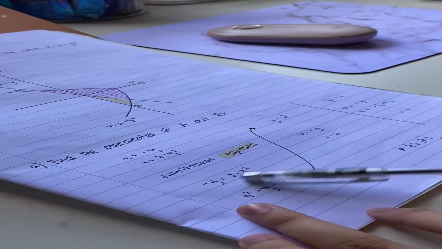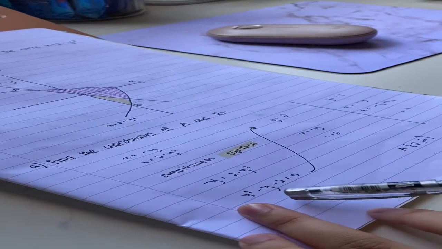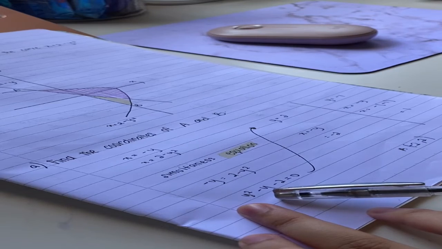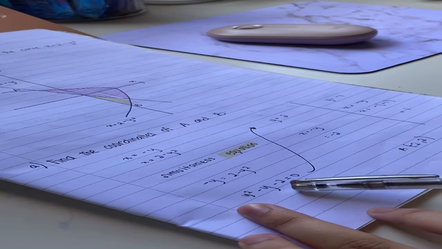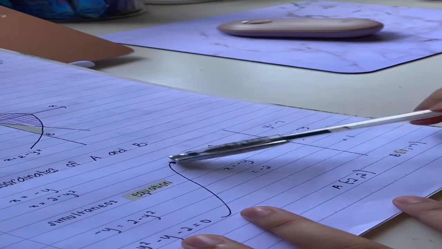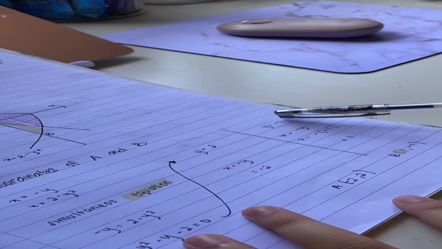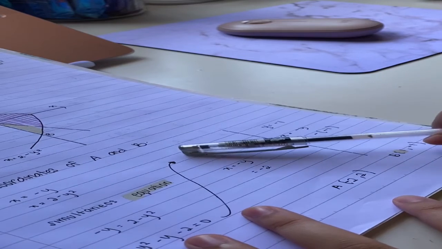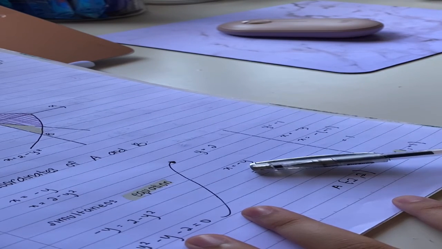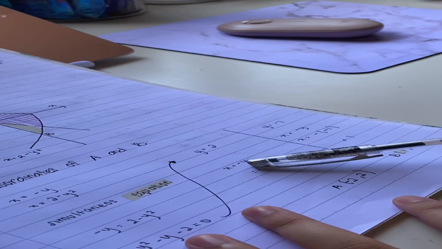So we use simultaneous equations, and we got negative y equal to minus y squared. And then all the terms we put on one side. So we got y squared minus y minus 2 equal to 0. Next we got two answers, which is y equals 2 and y equals negative 1. And then we substitute into x equal negative y, and we get negative 2.